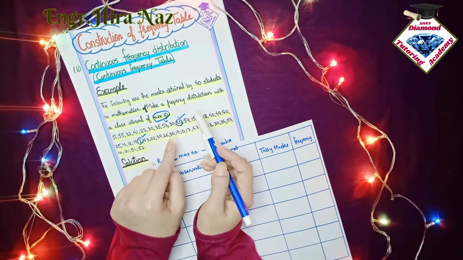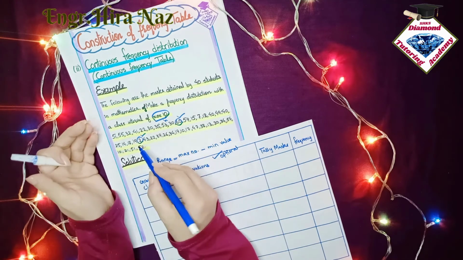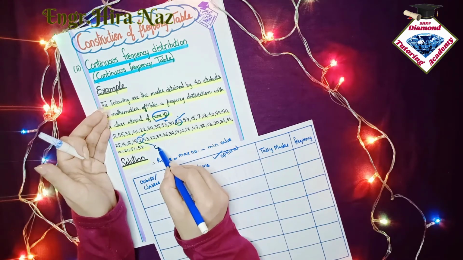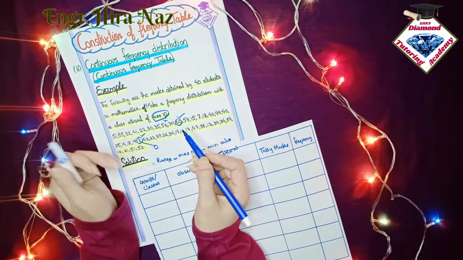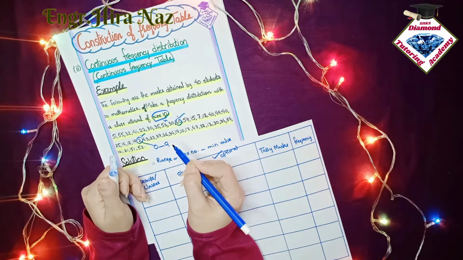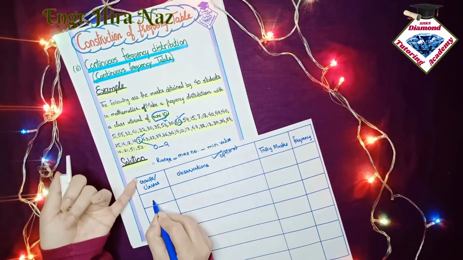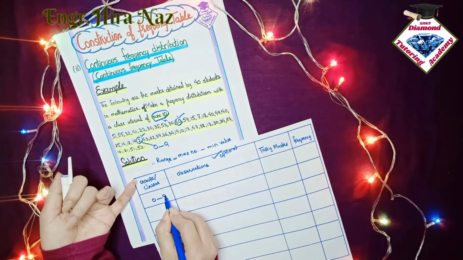Our minimum value is 2, which is near to 0, so we can make the first group from 0 to 9, which becomes 10 values including 0.